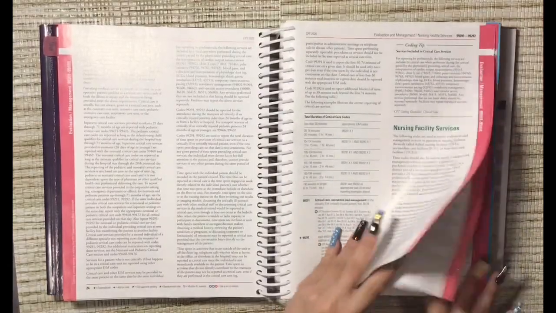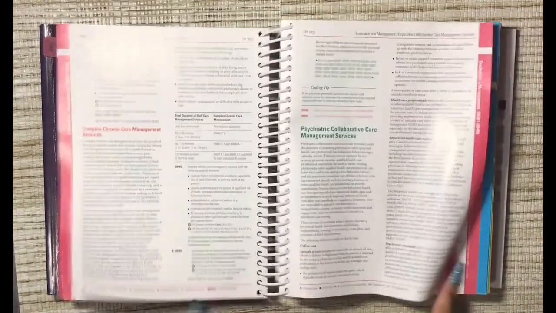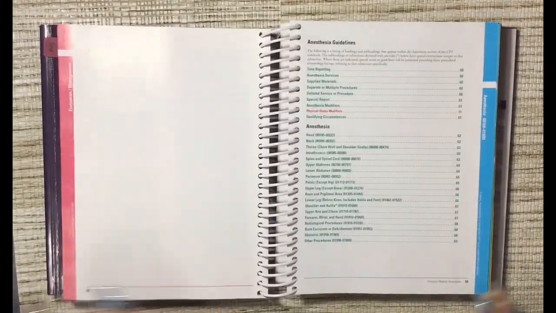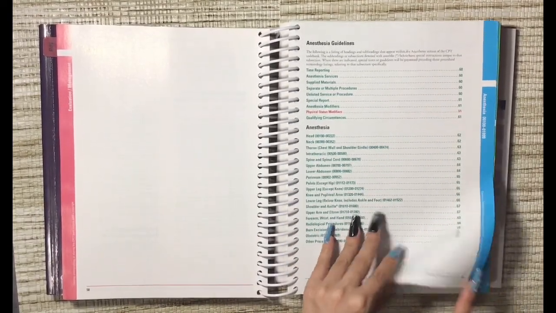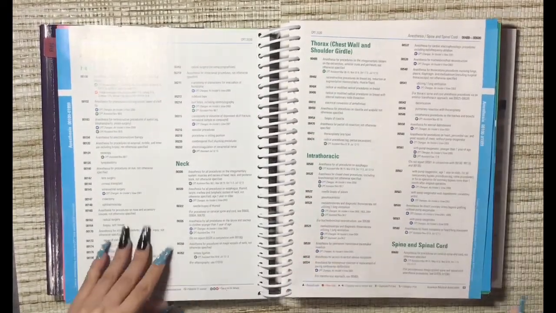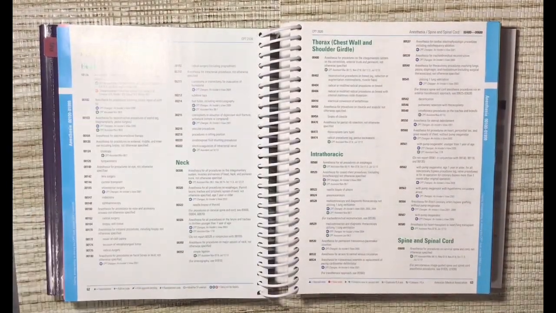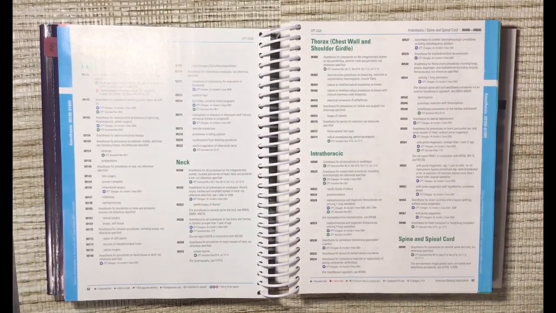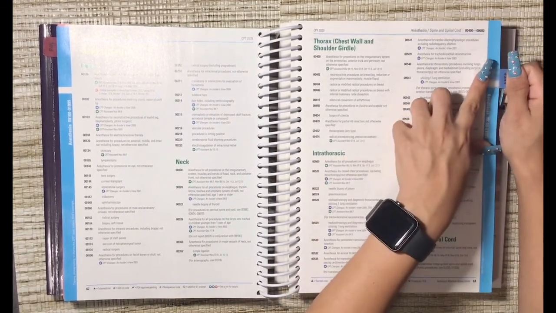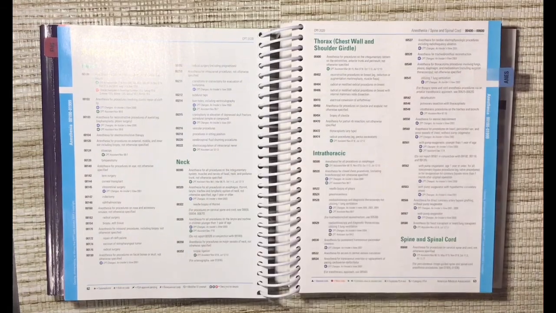Then we just flip on to our next section, which is the anesthesia section. So we have our table of contents again, our green pages, which are the guidelines, and then our codes start here. So I'm going to place my tab over on this side. And again, we have our white marker there. Going to add that.